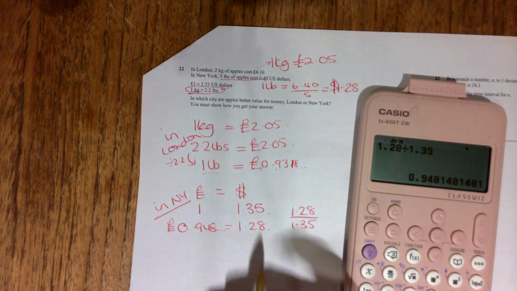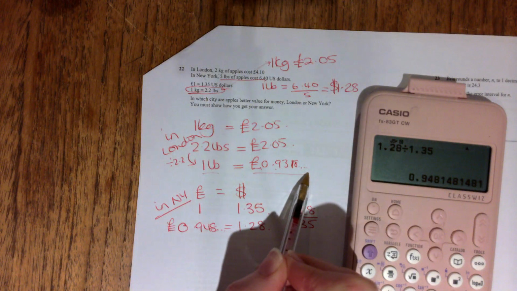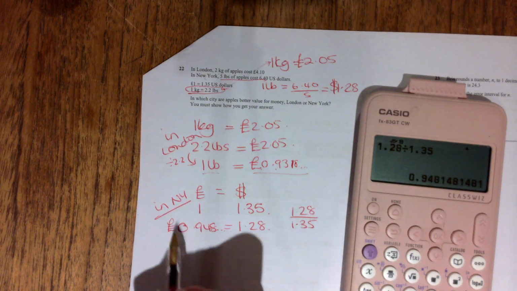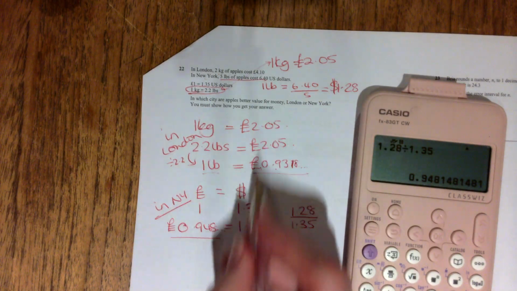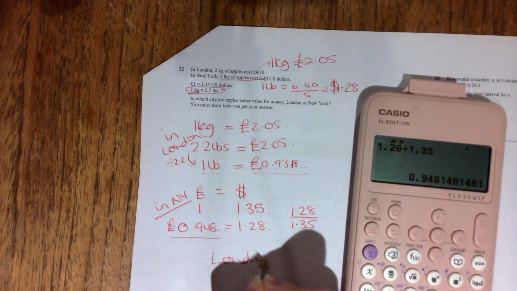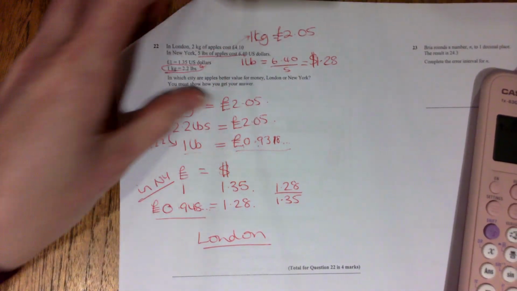So in London the apples cost 0.93 pounds. In New York they cost 0.948. So in which city are they better value for money? It's going to be in London. There are going to be a lot of different ways that you can do that question though.